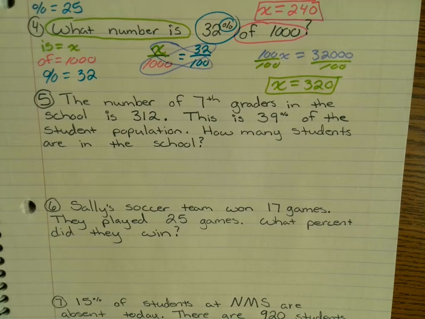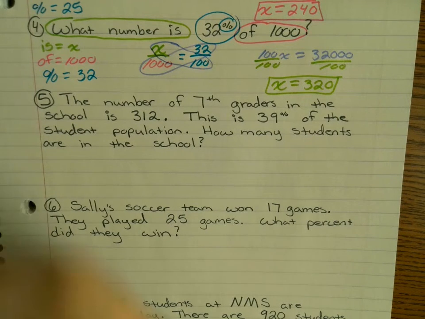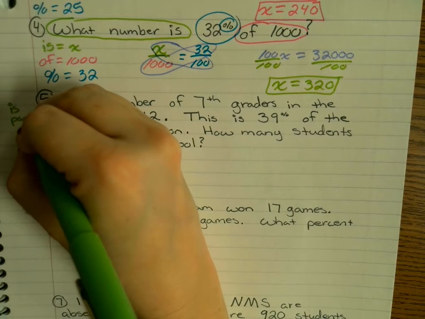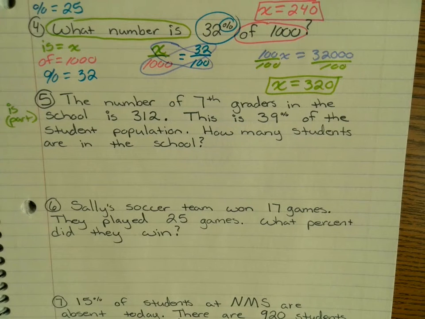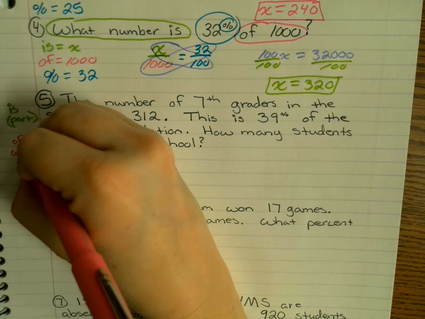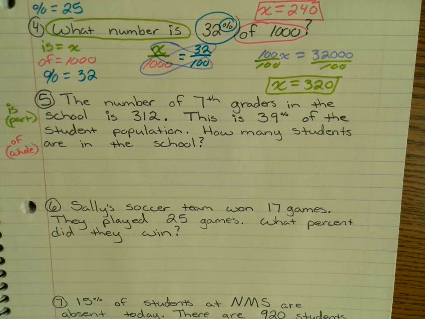Okay? So if you want to write that off to the side again, "is" is going to be your part. "Of" is going to be the whole. "Is" is going to be the part. "Of" is going to be the whole.